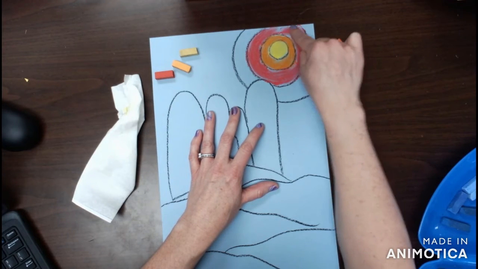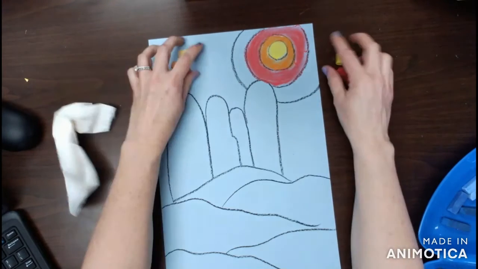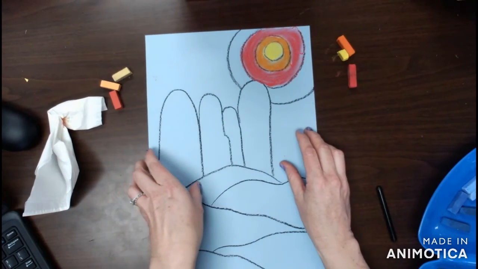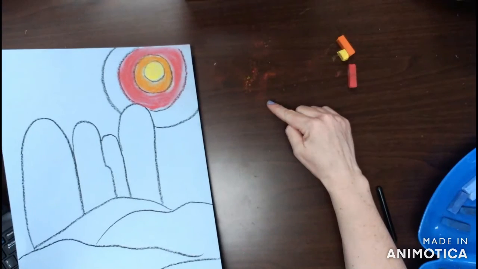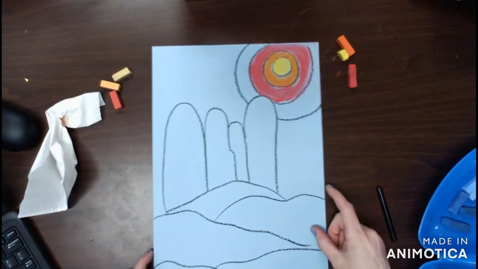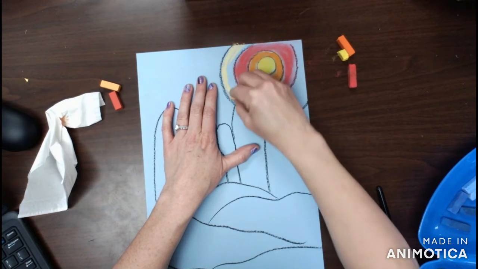If you start getting a buildup of dust, you want to make sure that you tilt your paper up and tap it on your work surface so that the dust falls on the table. You don't want to blow this dust across the table, as nobody would like to breathe that in. It's not very good. So make sure you're tapping your paper and you're getting that dust off.